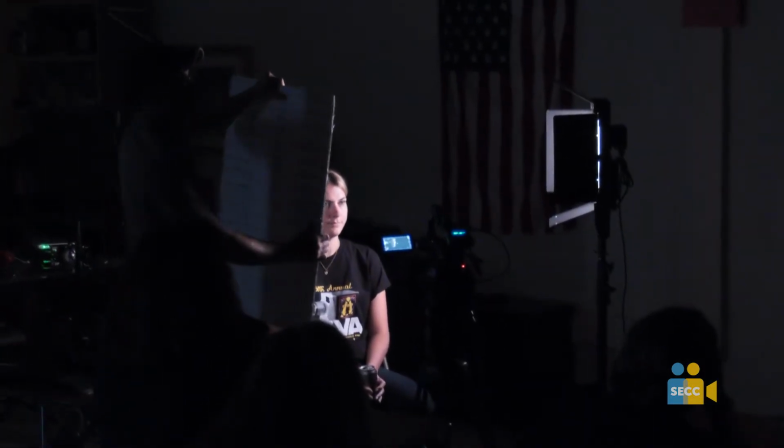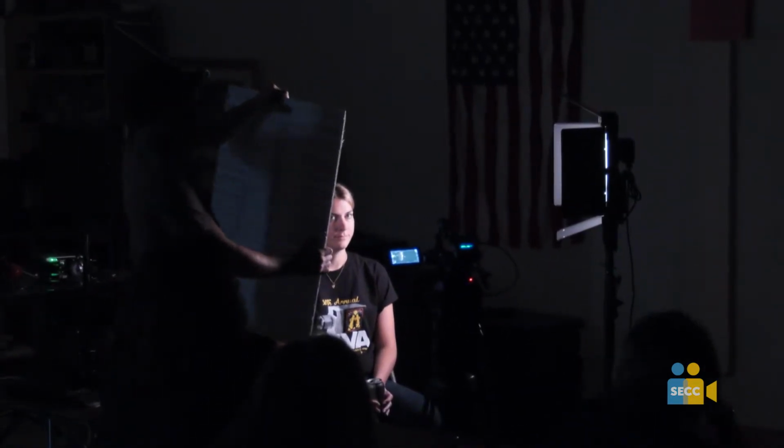So that's a way to get a key and a fill. Again, I'm going to remove it. I'm going to bring in the fill. I'm going to remove the fill. Bringing in the fill. Everybody got that? Yeah. So that's a way to get a key and a fill out of one light. And then you could literally just have someone hold this, or you can put this on some sort of stand and clamp it to it.